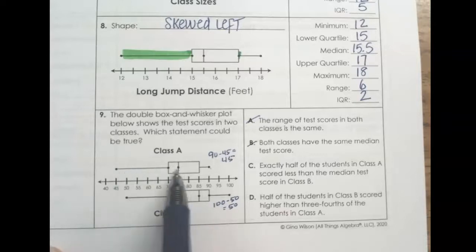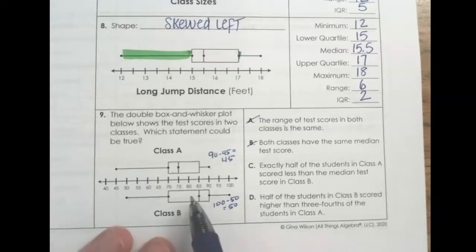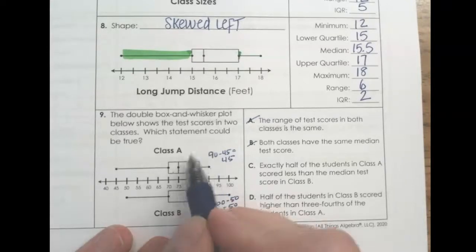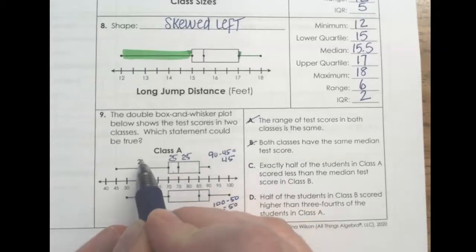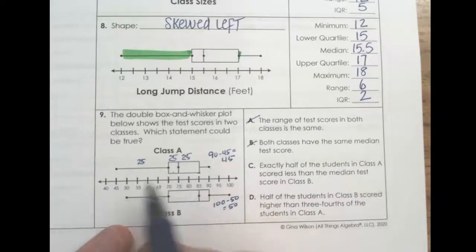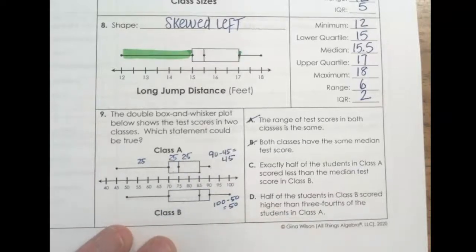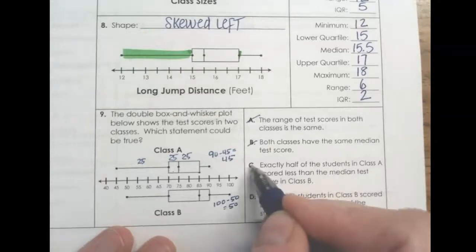So that's half the class scored less than the median in Class B. Well, it's not exactly half, it's more than half, because here's the median of Class B, and it lines up with Q3, so that's 25%, 25%, 25%. That's actually 75% of the kids in this class who scored less than the median in Class B. So it can't be C.